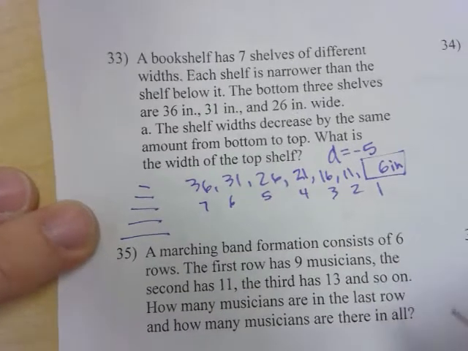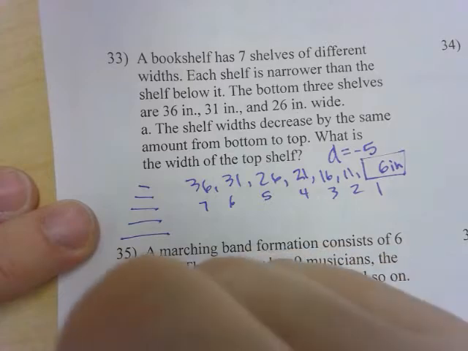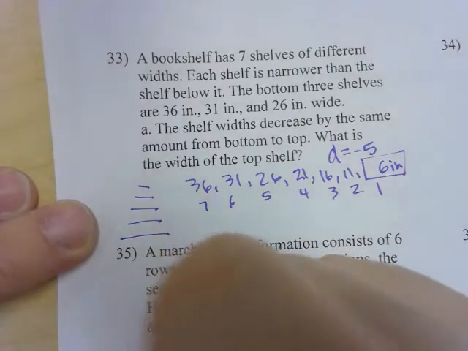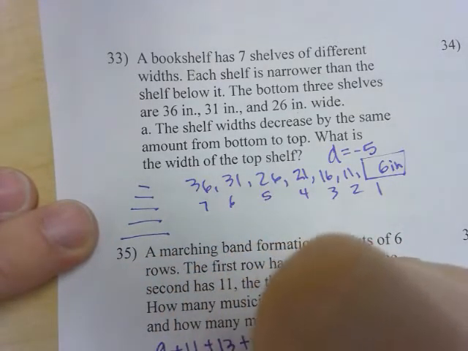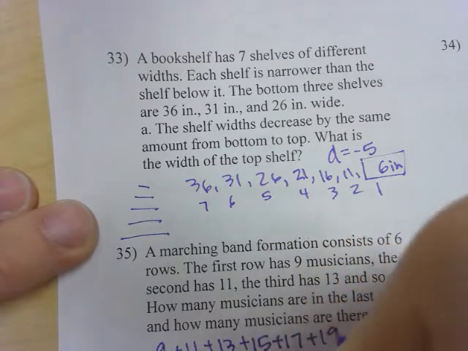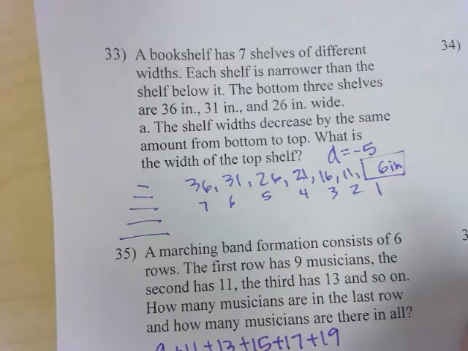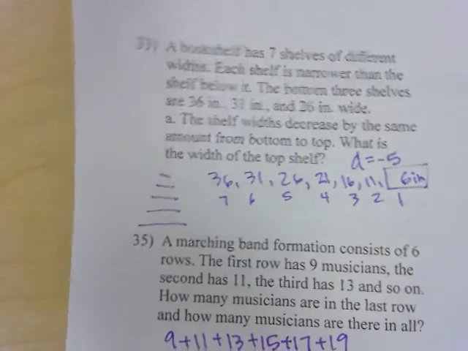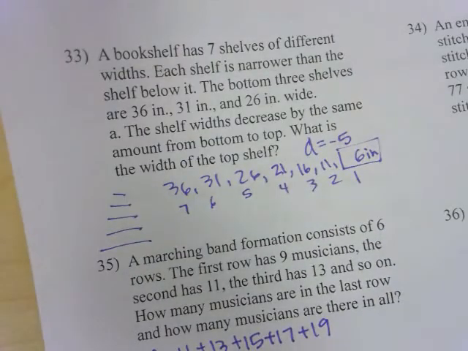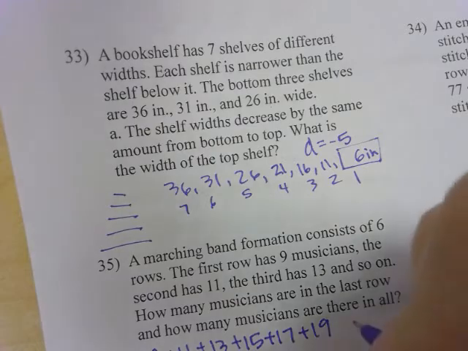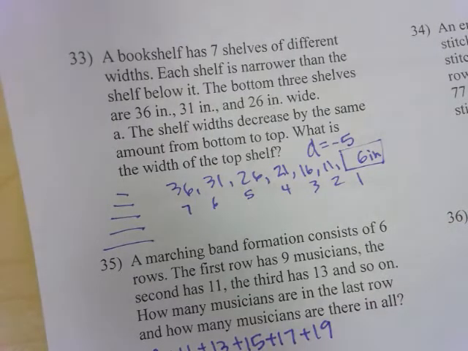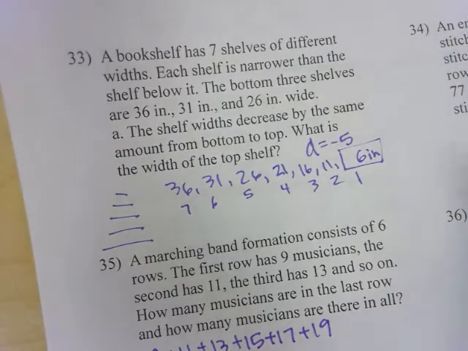So 6 rows. Again, if you wanted to add these together without actually using a formula, you can. How many musicians are in the last row?